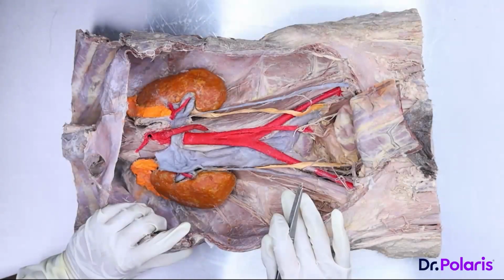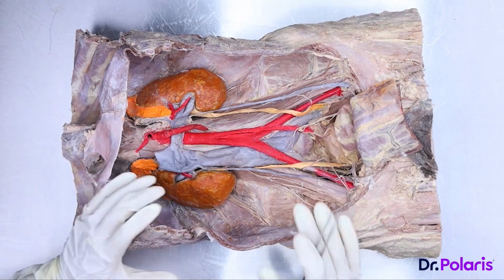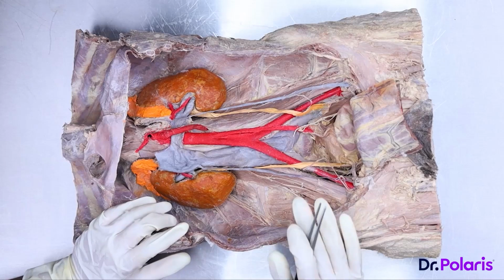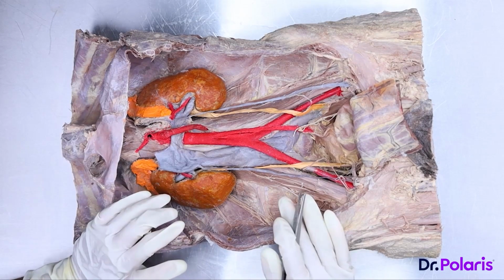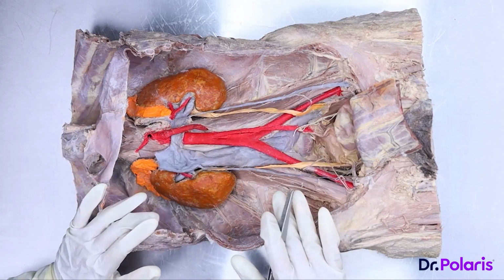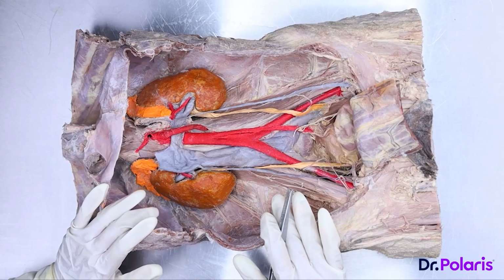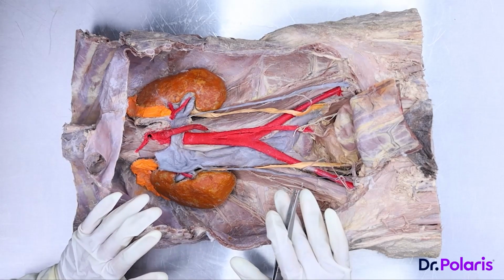Hello students. Now, after we know the muscles and all other structures of the posterior abdominal wall, we'll have a look into the nerves. What are the nerves of the posterior abdominal wall put together called? It will be called lumbar plexus. You might have heard of brachial plexus, you might have heard of sacral plexus. So in the posterior abdominal wall, we have a bunch of nerves. Everything will be a branch of lumbar plexus.